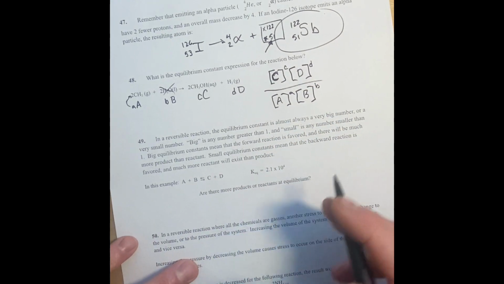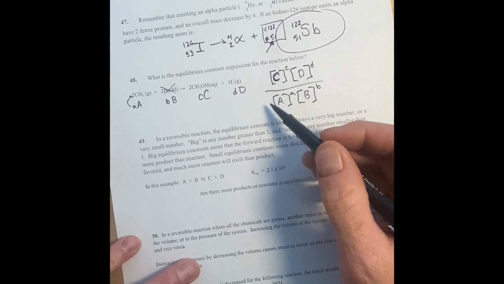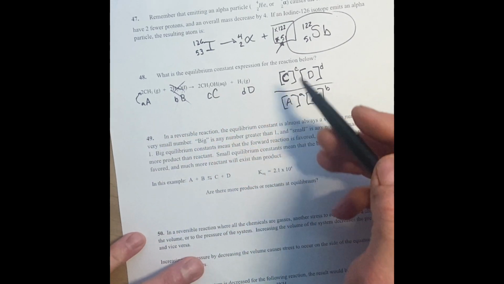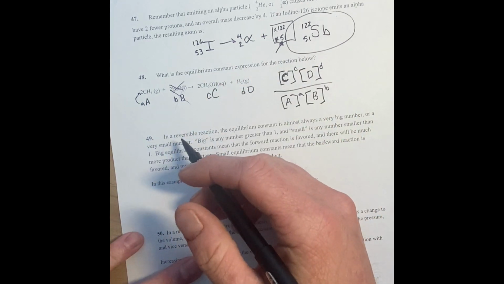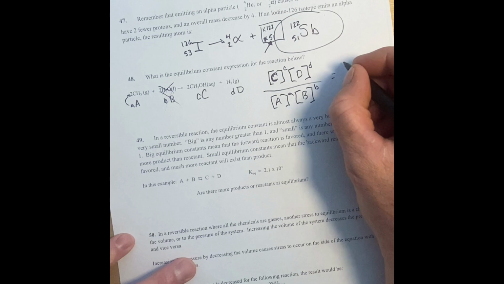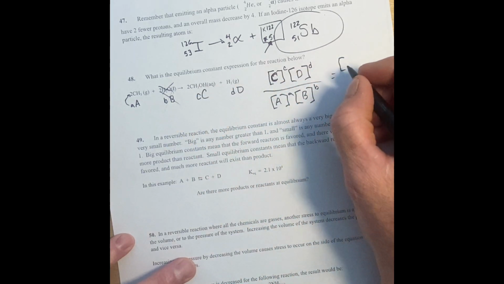Now in this case, we're not going to have this value for B because it's water. We leave water out of this. So the expression here is just simply, going to put our CH3OH.